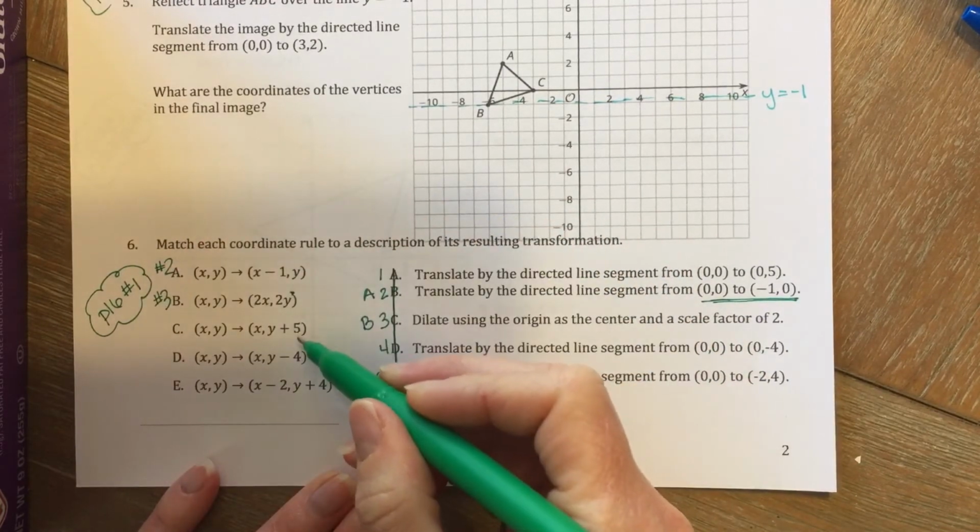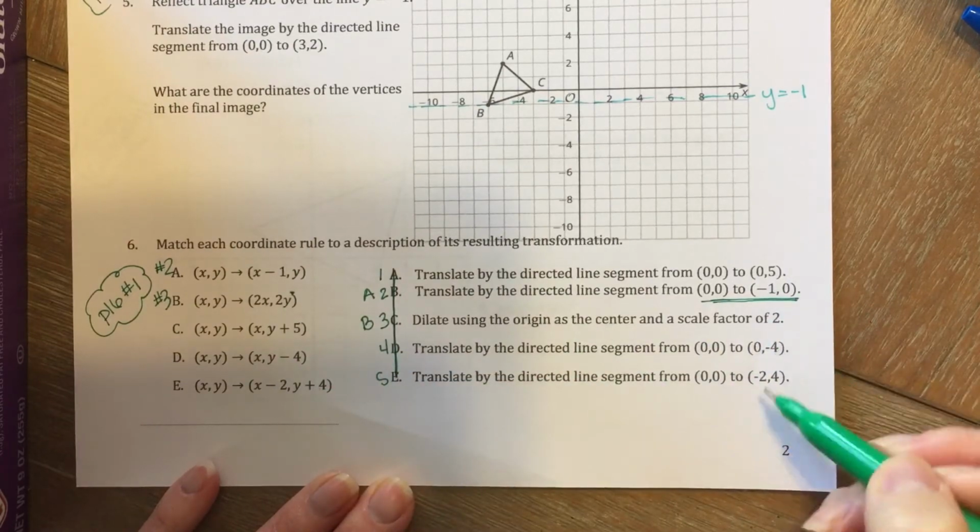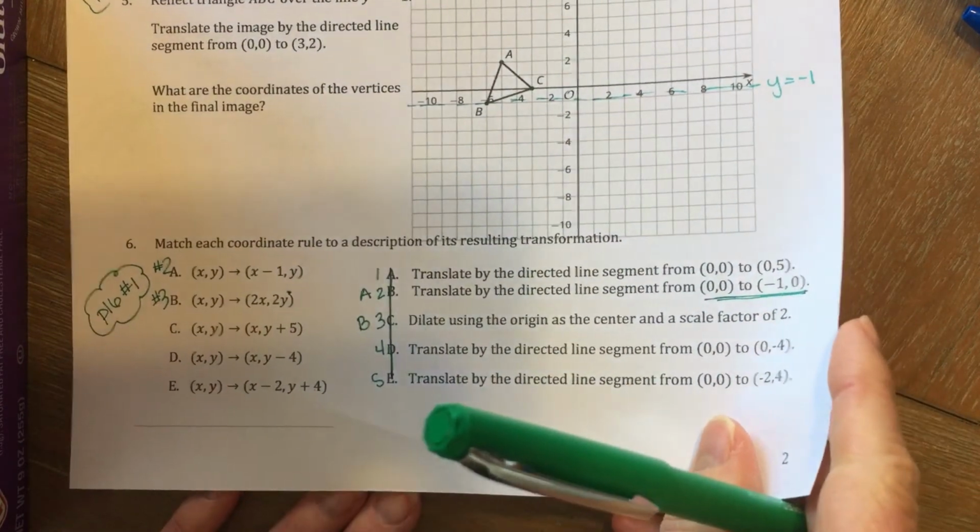So you can try to match up these translations the same way I looked at number 1. The answers are in the locker.